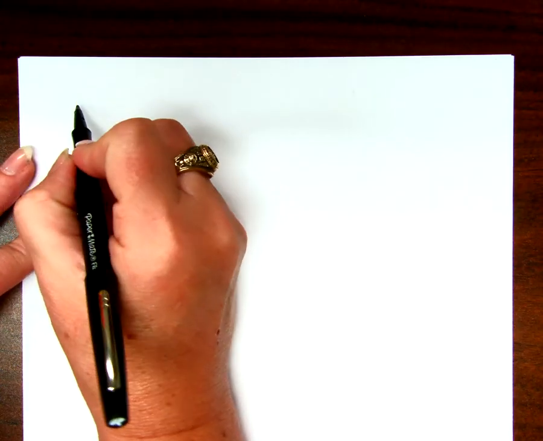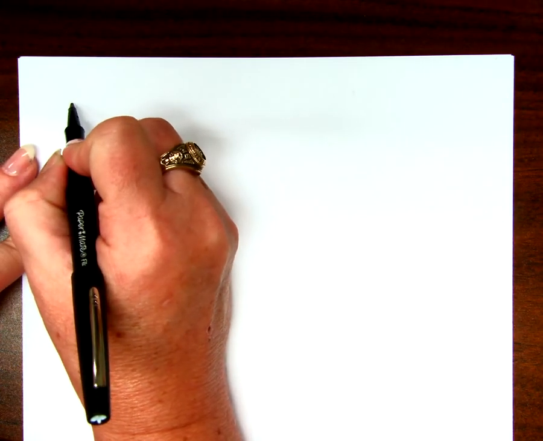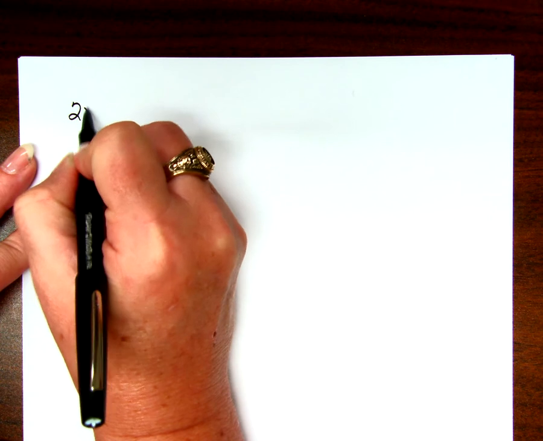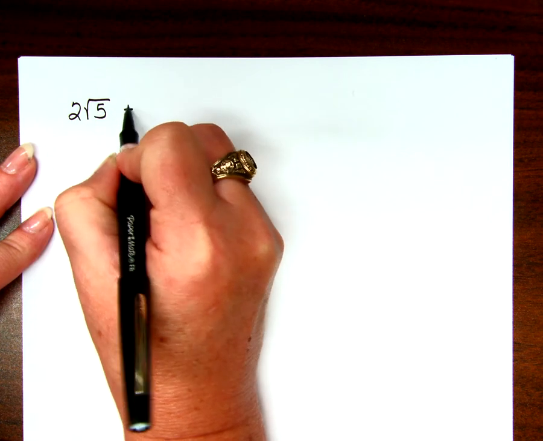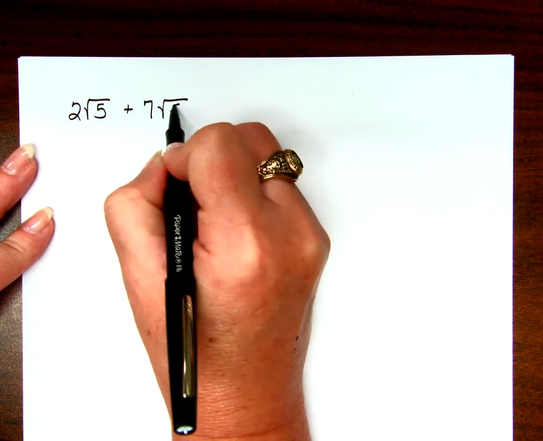Today we're going to simplify some radicals. Okay, remember I told you yesterday we're doing little pieces and parts so that next week we can put it all together? So this is our next piece and part. Okay, so let's start off relatively simple. 2 square roots of 5 plus 7 square roots of 5.